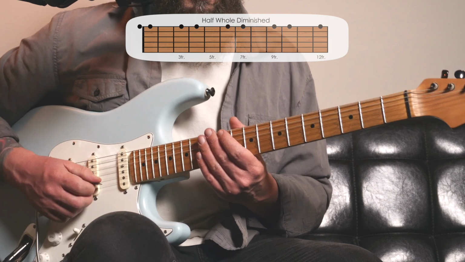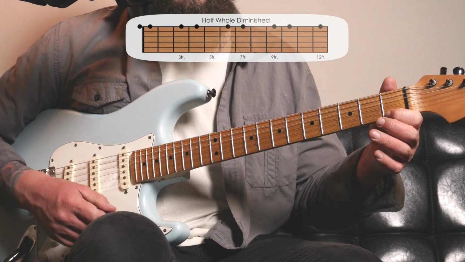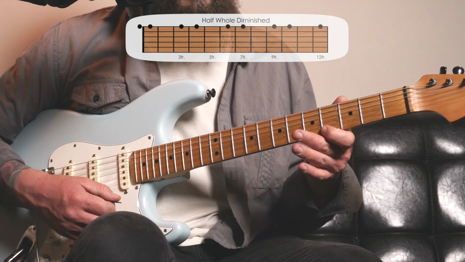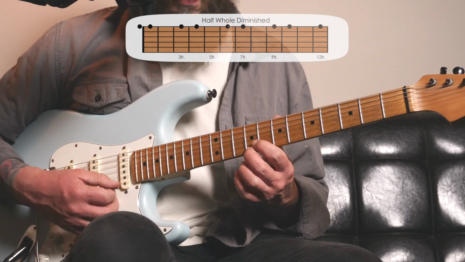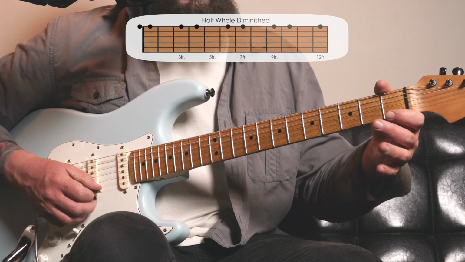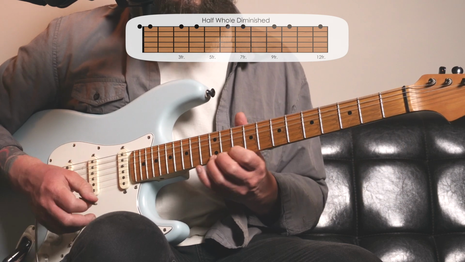You take your starting note, go a half step, then a whole step, then a half step, then a whole step, and so on. So it's half, whole, half, whole, half, whole, half, whole.